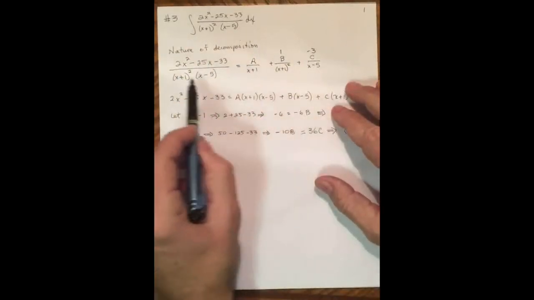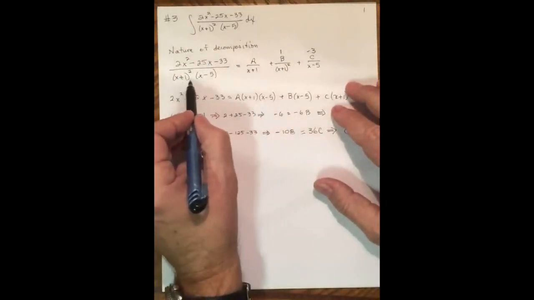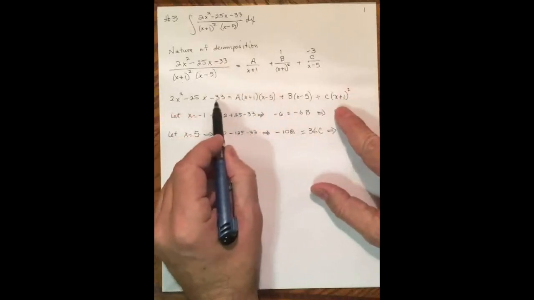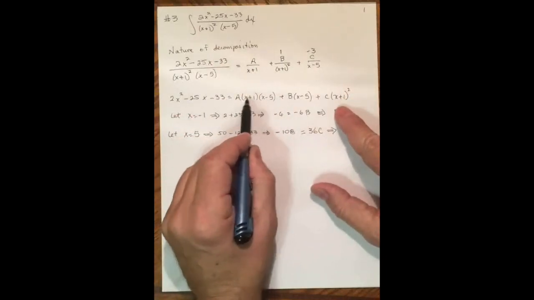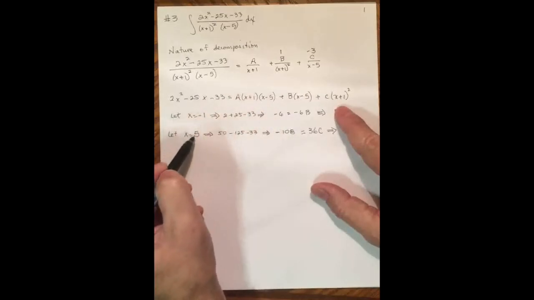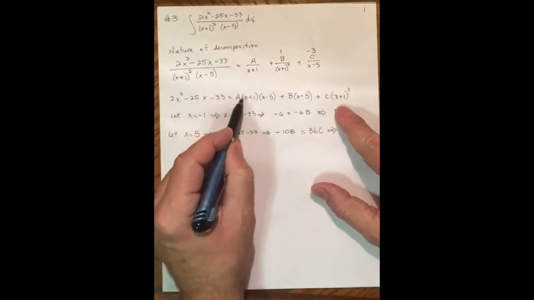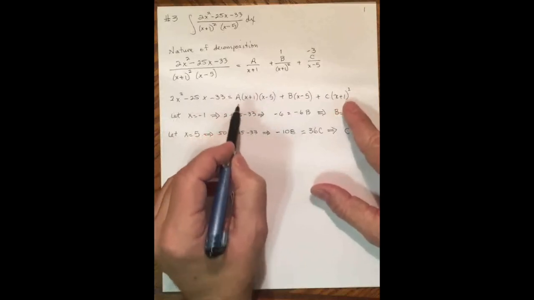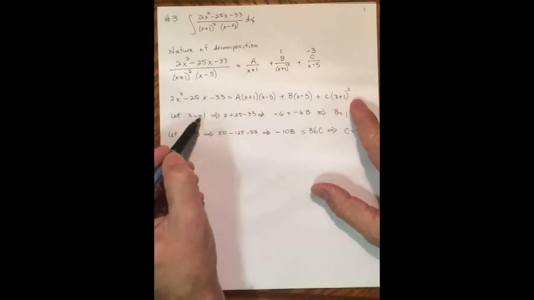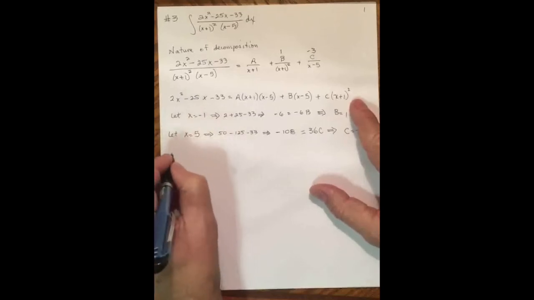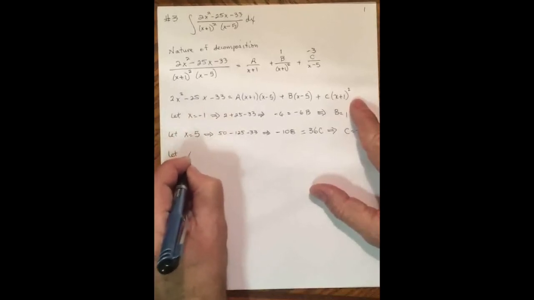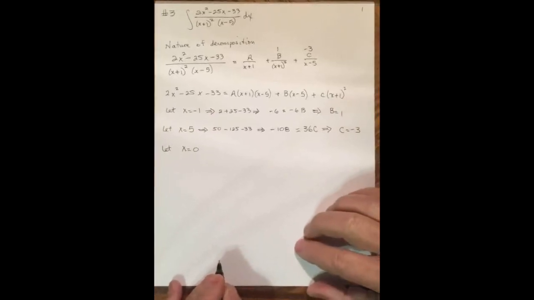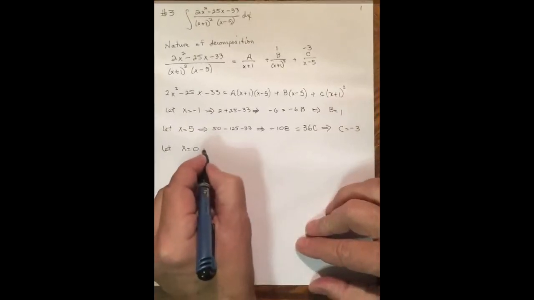So see, since it's an identity, if I pick and plug in a number for x up here, or down here, as long as it's not one I've used, I will end up with what a equals. And it doesn't matter what I pick, except -1 and 5. Well, let's let x equal 0. Since it doesn't matter, I'm going to make life easy on myself.